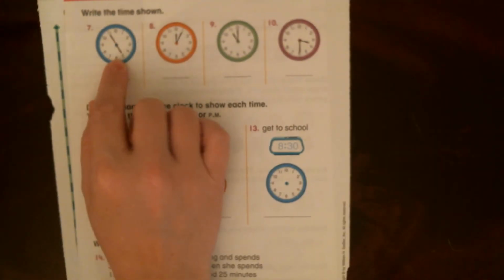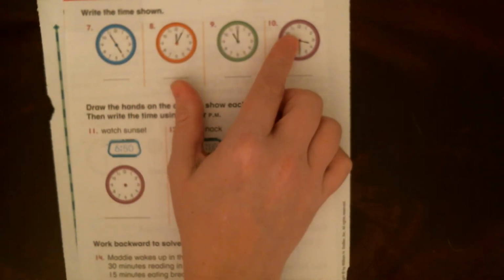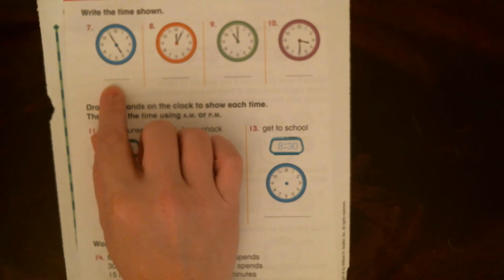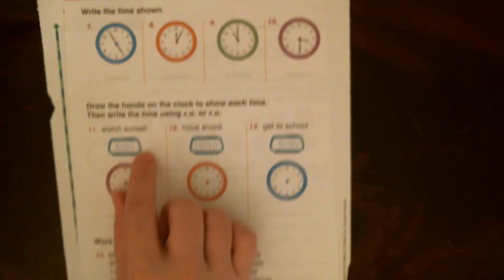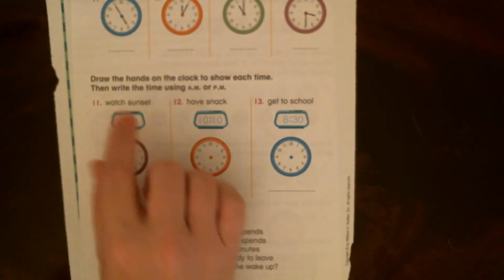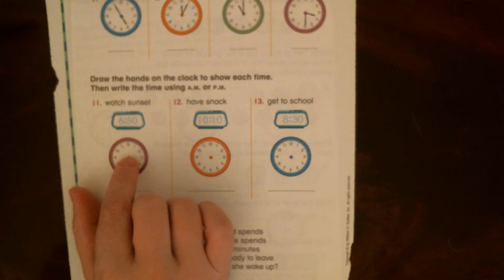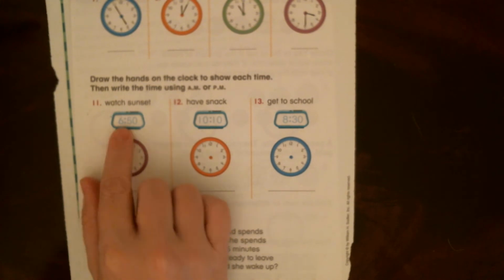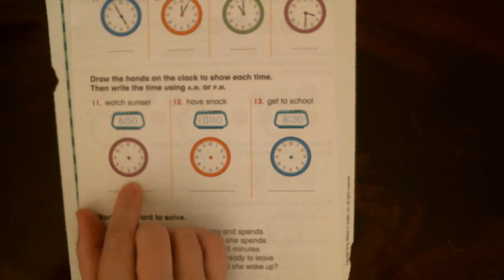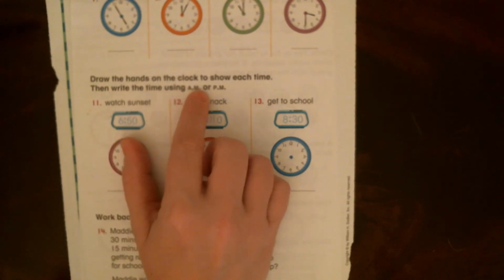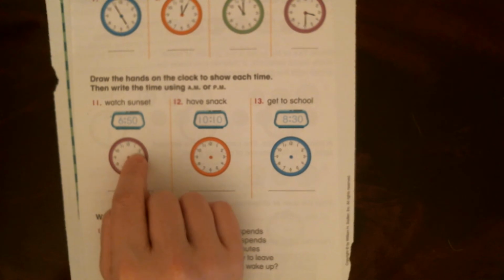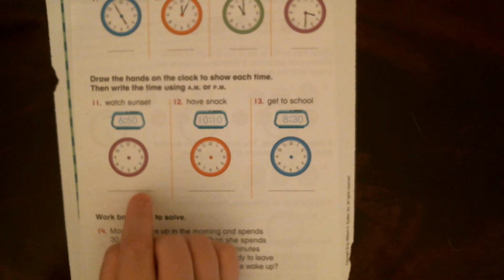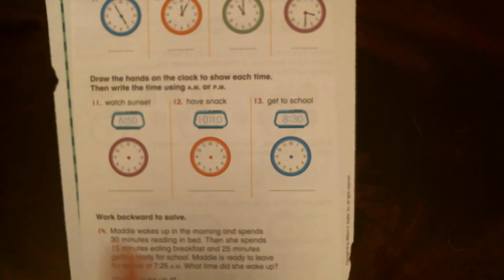Here, you're going to write the time that's on the clock. Do not forget to look at that hour hand first, guys, and then the minute hand. Here, you're going to draw the hands on the clock to show each time. They've given you the time. Then when you write the time below, you're going to write AM or PM. So you're doing two things: drawing the hands on the clock, and writing the time below with AM or PM. They give you your hint.